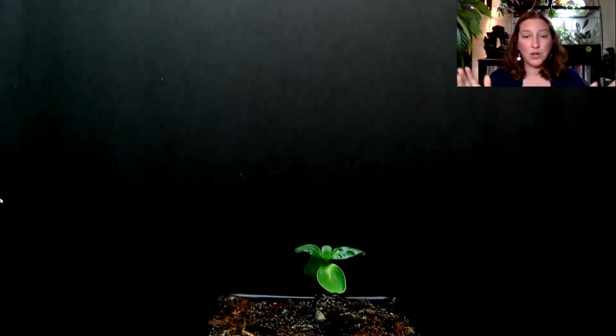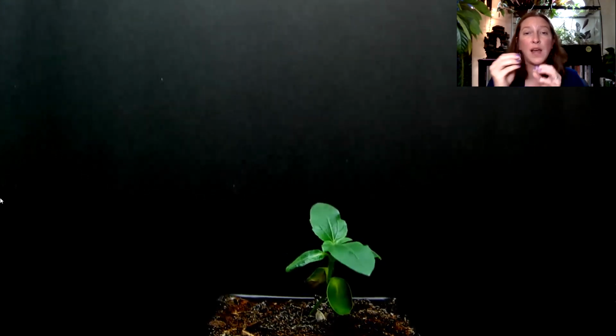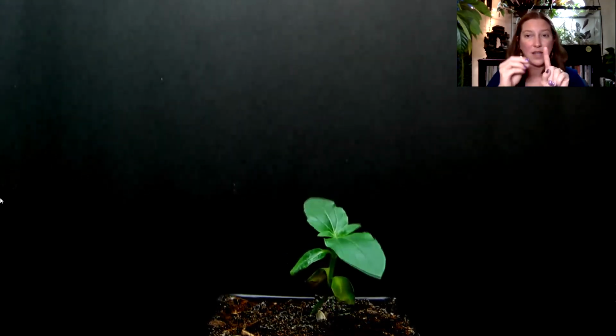And as it's emerging out of the soil, it's growing new tissues. It's growing new leaf tissues. It's growing new stem tissues. And all of that's happening at that apical meristem. So the apical meristem is dividing and creating new tissues. Some of those tissues are going to be making up the stem. Some of those new tissues are going to be making up leaves.